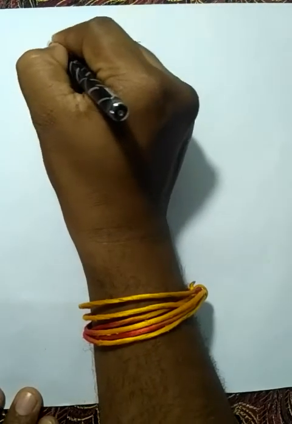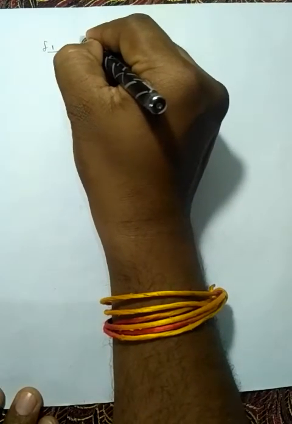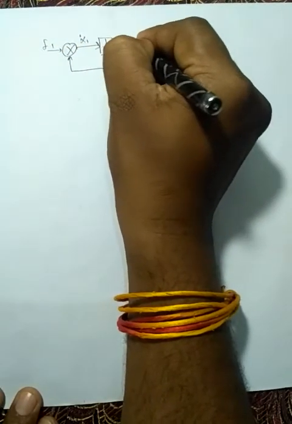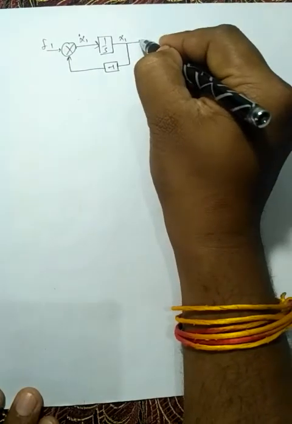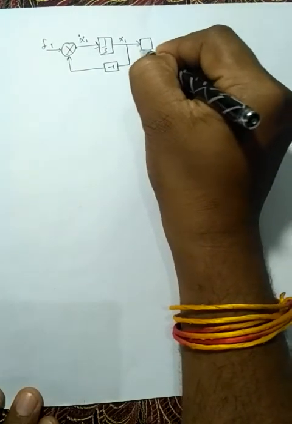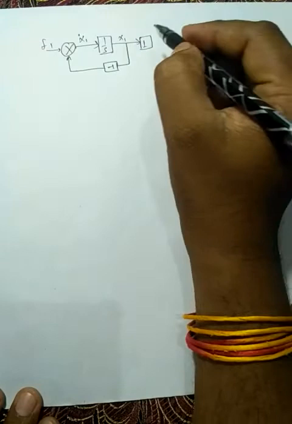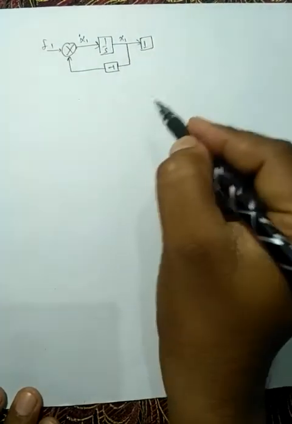Here we have F1, x1 dot, and x1, then a gain of 1.